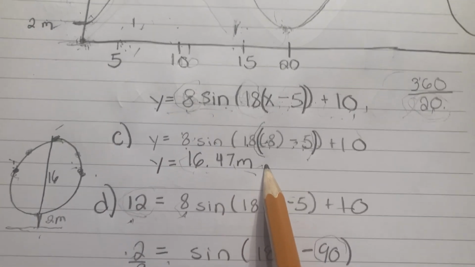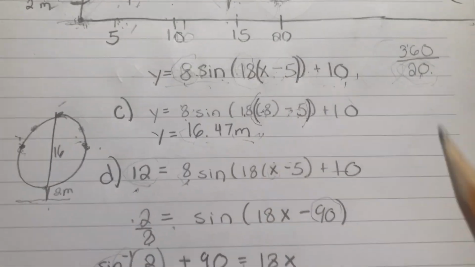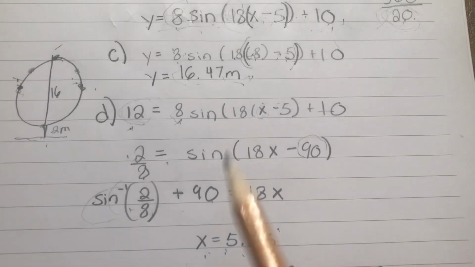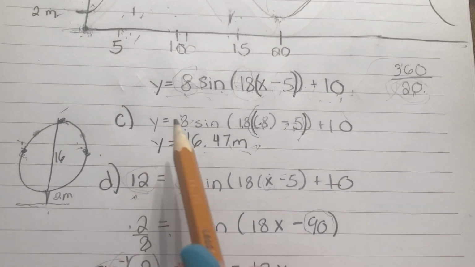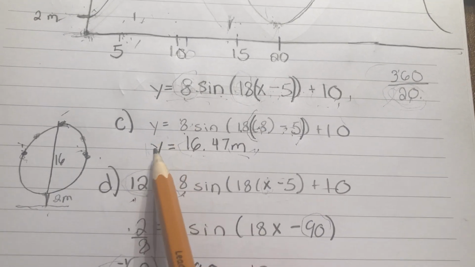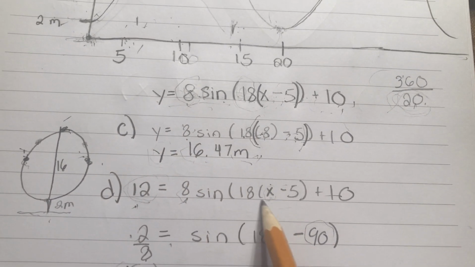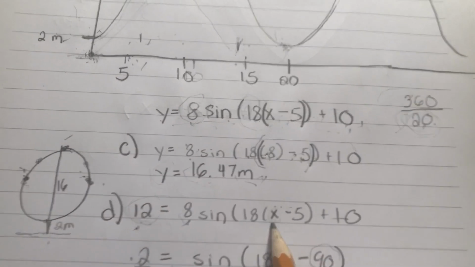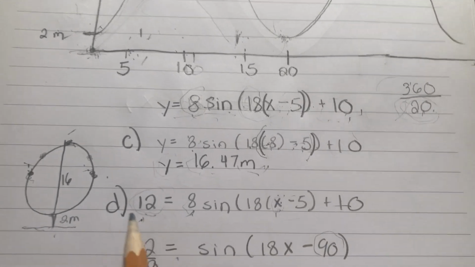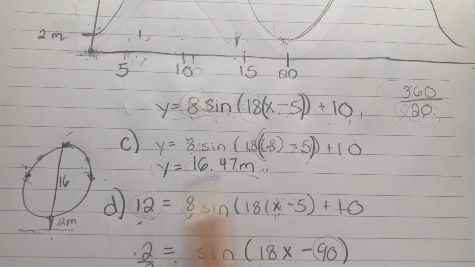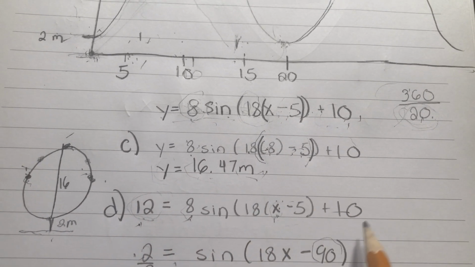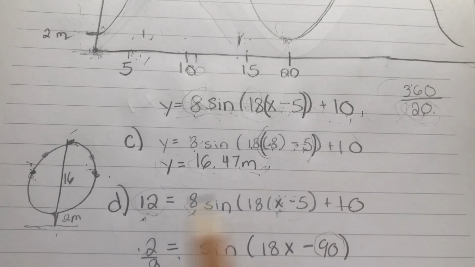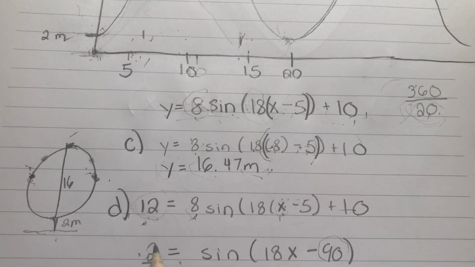And then D is determine the first 2 times the rider reaches a height of 12 meters. So our height has always been our y, and then our x is our time. So this time we're going to put our height in here and just leave x as x, because this is what we're solving for. And then we got to rearrange this whole thing to solve for x. So first thing I need to do is always bring my addition or subtraction to the other side. So I'm going to take the 10 to the other side. So 12 minus 10, I get 2.